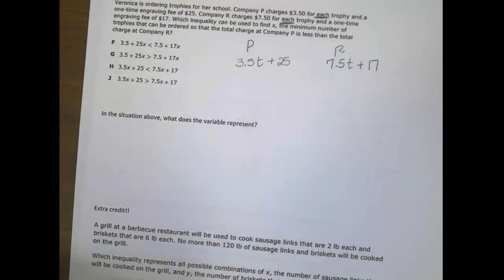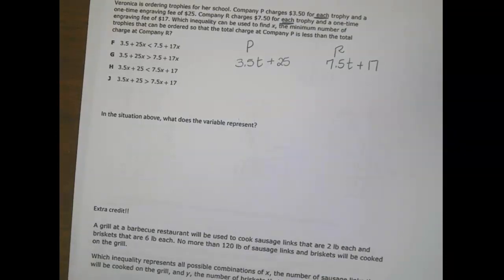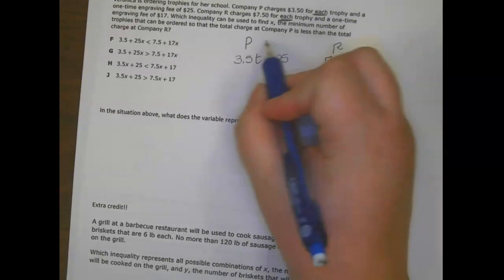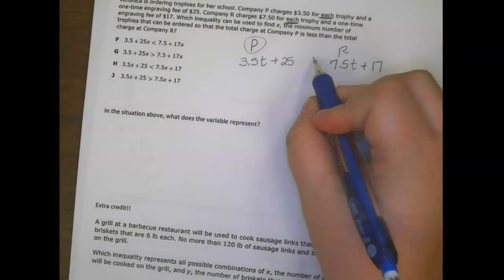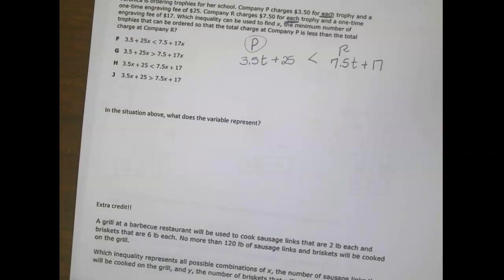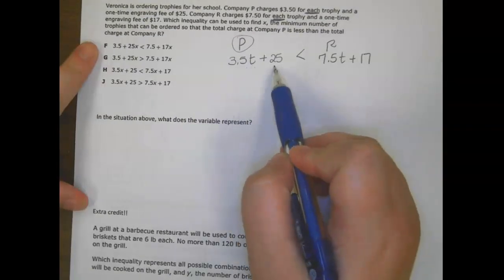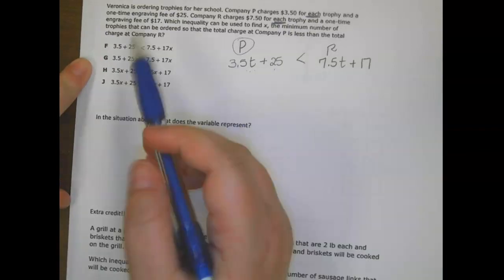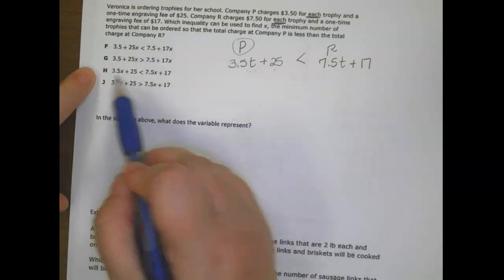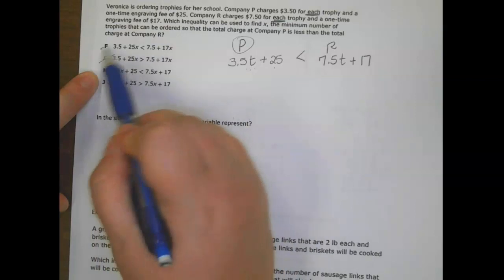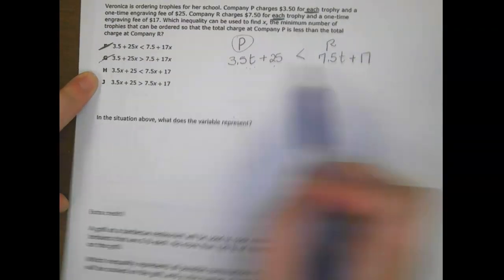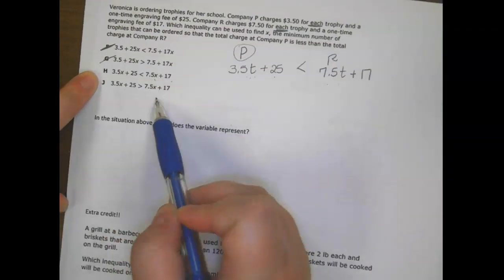All right, so which inequality can be used to find X, the minimum number of trophies that can be ordered so that the total charge at P is going to be less than the total at R. So I'm looking for 3.5T plus 25. So F and G don't have that. 7.5T plus 17, that's good.